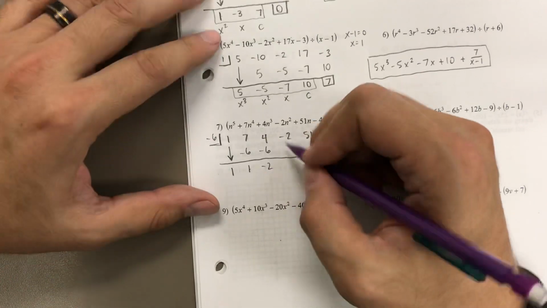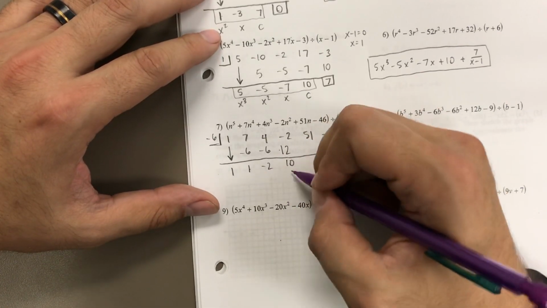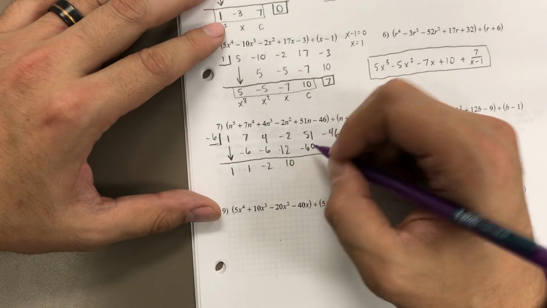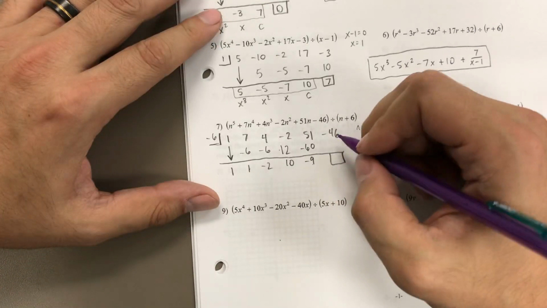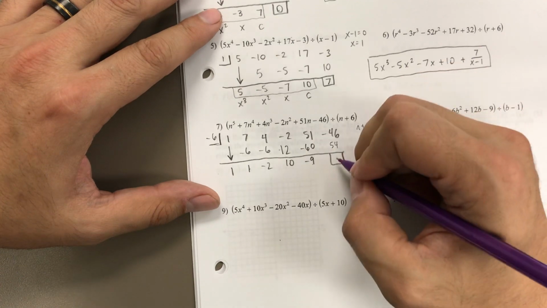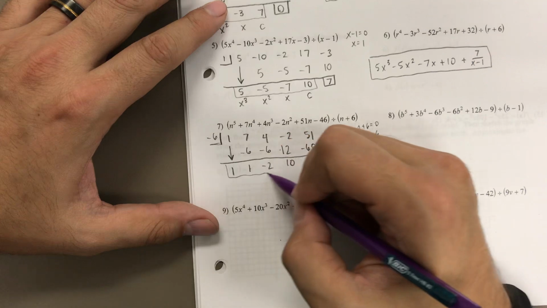Negative 2 times negative 6 is a positive 12. 12 minus 2 is 10. 10 times negative 6 is negative 60. 51 minus 60 is negative 9. Negative 9 times negative 6 is a positive 54. And 54 minus 46 is going to be a positive 8. So 8's our remainder. So here's our coefficients.